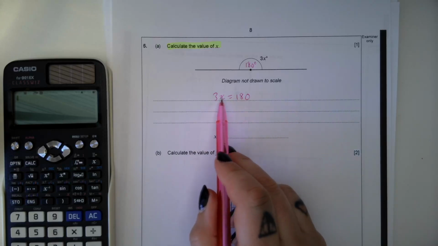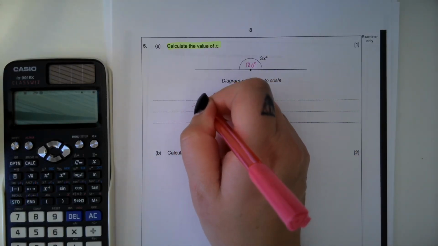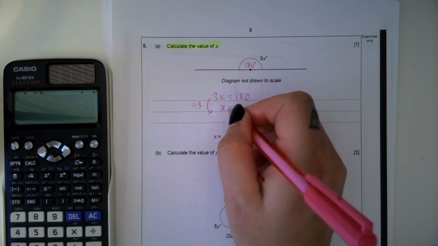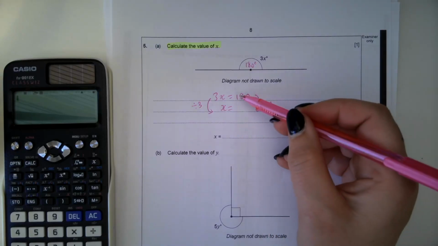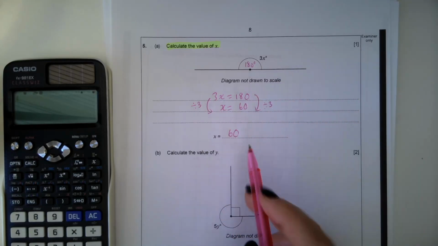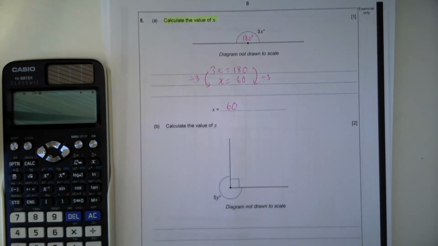So remember, 3x is 3 multiplied by x. The inverse of multiplying would be to divide. So 3x divided by 3 gives me x. Do the same on both sides, guys, to balance that equation. 180 divided by 3 is 60. I knew that. You could do it on your calculator if you needed to, guys.